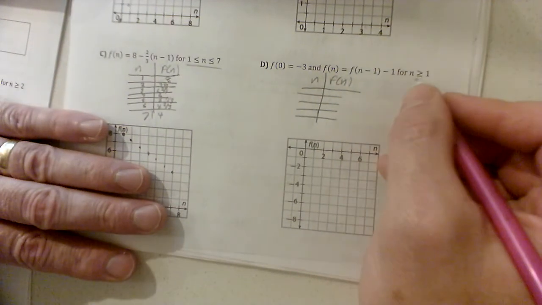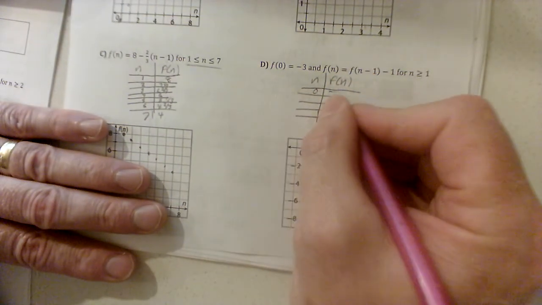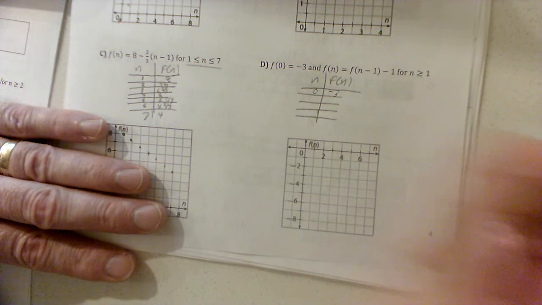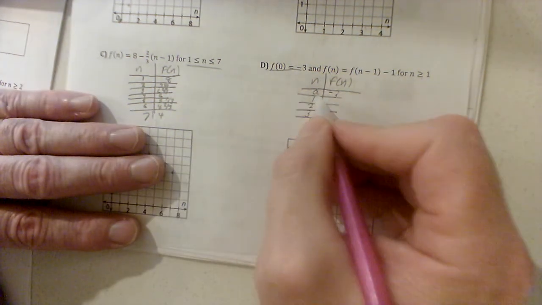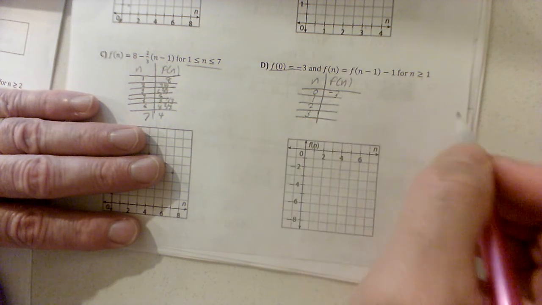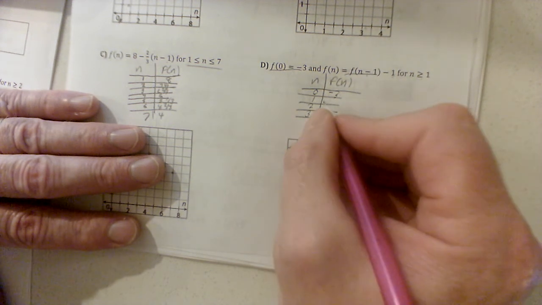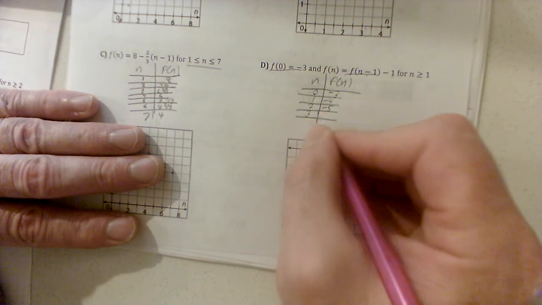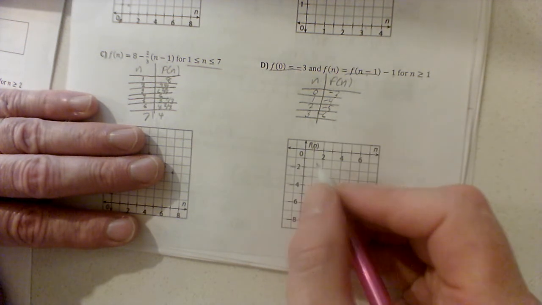Alright, again, now this is a recursive routine. It tells you to start on 1. But they give us 0, so let's put 0 as negative 3. And this one goes forever, so we're going to list a few, right? And this one says, define, there's our start, 0, negative 3. To find the next term, take the previous term, subtract 1. So negative 4, negative 5, negative 6. That's all I'm doing there, but we'll draw as many as we can.